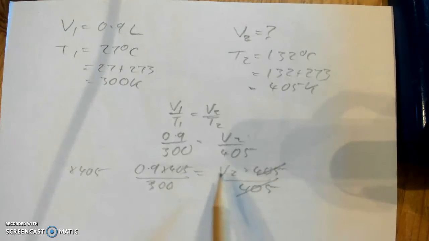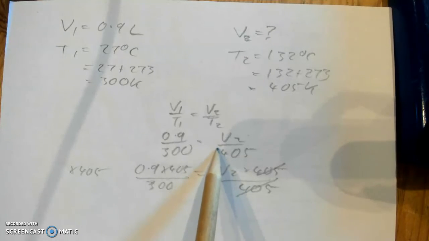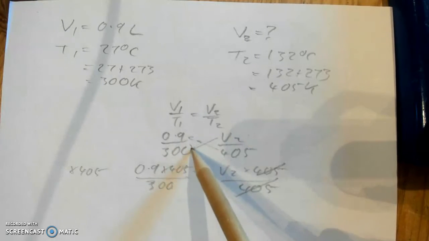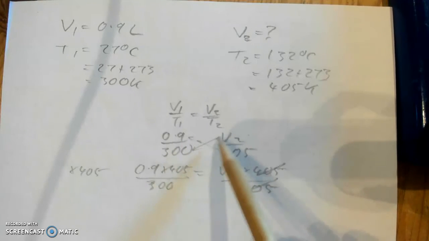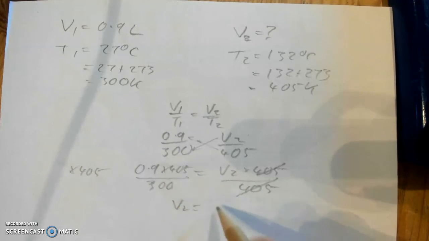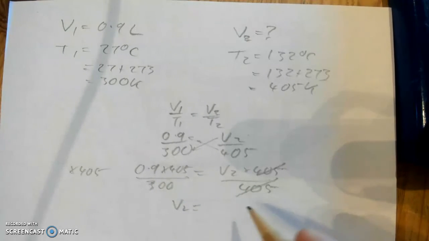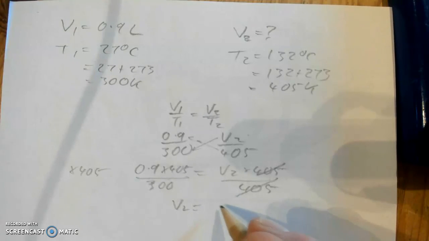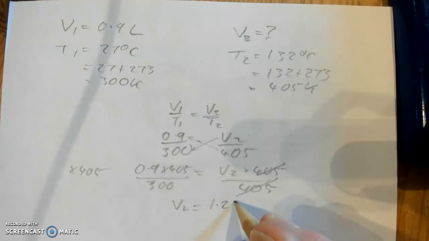The other thing you can do, and your maths teacher may have done this with you, where you talk about cross multiplication. Anything from the bottom on one side goes to the top on the other, anything from the top goes to the bottom on the other side, hence cross multiplication. So if you're used to cross multiplying, use it here because it's ideal. So V2 is 0.9 times 405 over 300, which gives an answer of 1.215, so we'll round that to 1.22 litres.